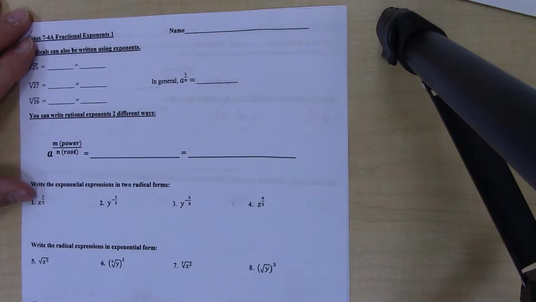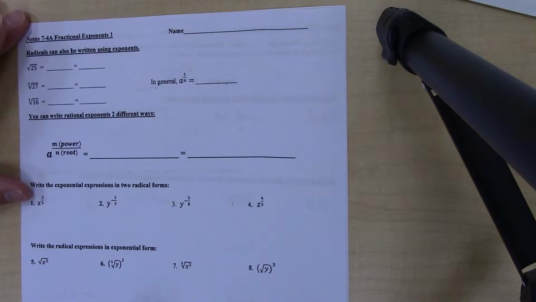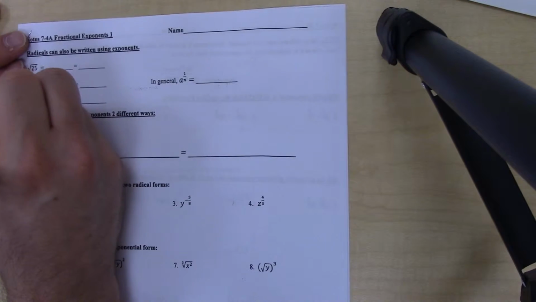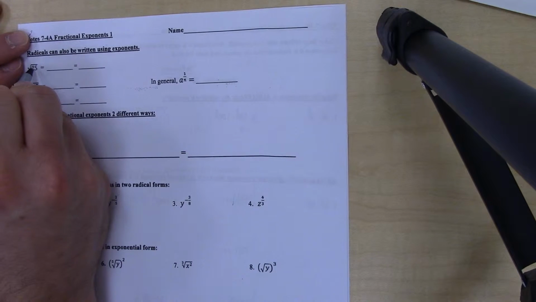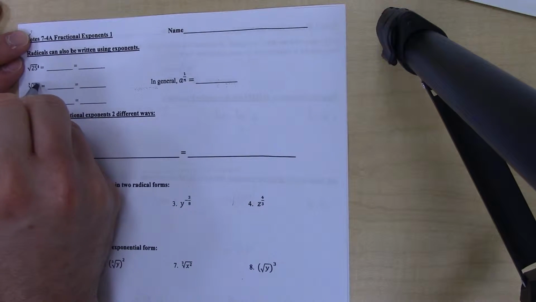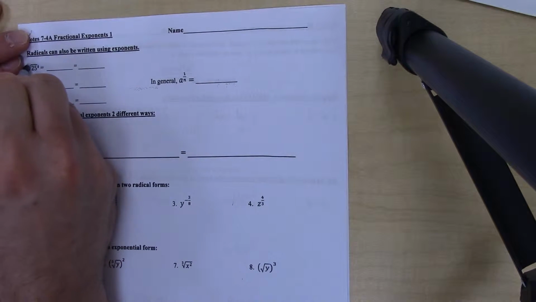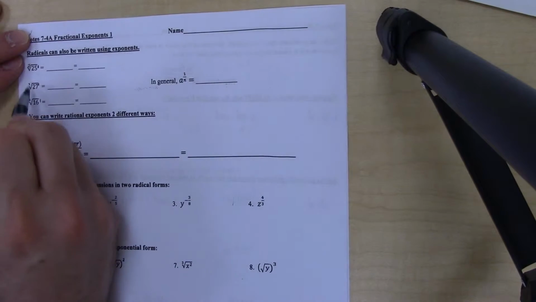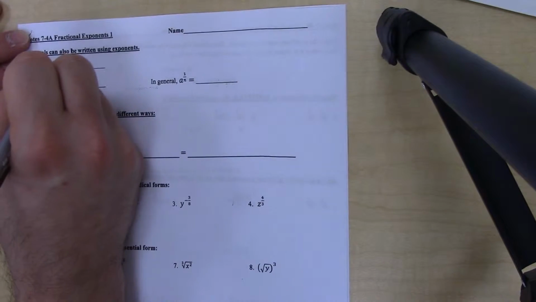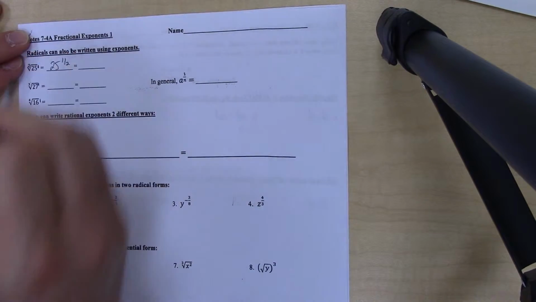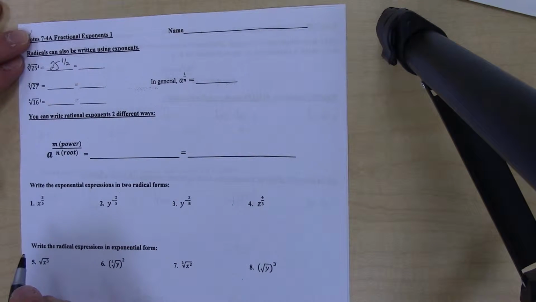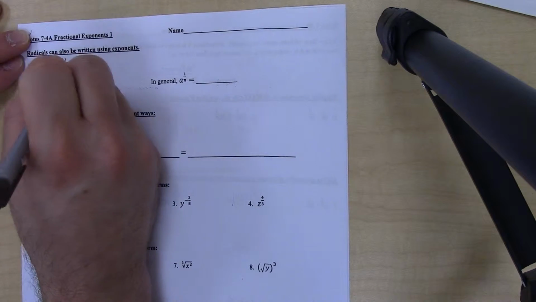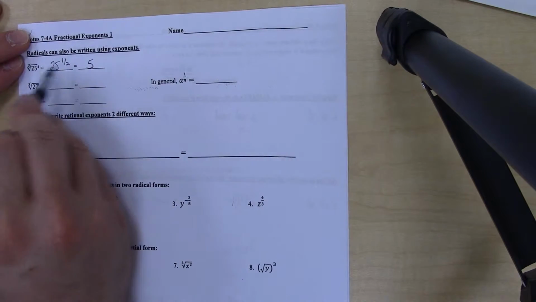Alright, 7.4a is what's next. Radicals can be written using their exponents. What I mean is, remember if we say power over root, when you see numbers like this, the power would be 1 for all of these. And the root, well then there's no root, there's a 2 there, but the root is 3, the root is 4. So I can rewrite this as 25 to the 1/2 power. Alright, we've talked about this before, which then again, of course, is 5, whether you write it either way.